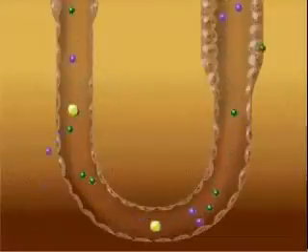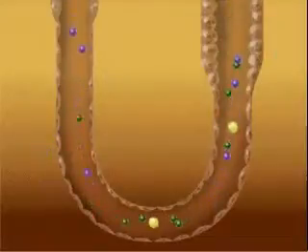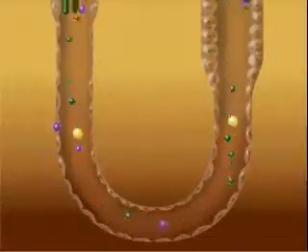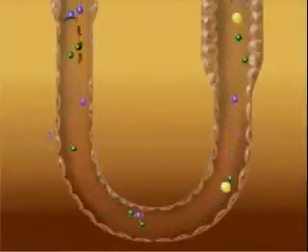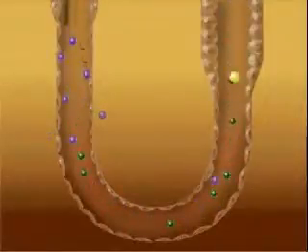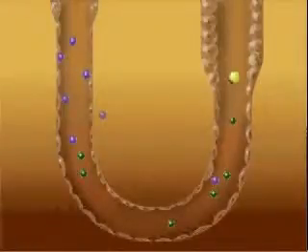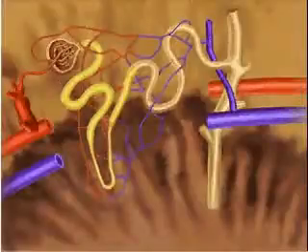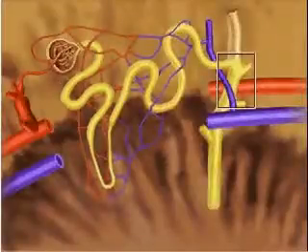As you can see, fluid becomes more concentrated as it rounds the loop, but it immediately becomes rediluted as it reaches the top. Final concentration of the fluid occurs in the collecting ducts as it must travel back through the concentrated interstitium of the medulla on its way to the calyces. Urine is concentrated even further in the collecting ducts.